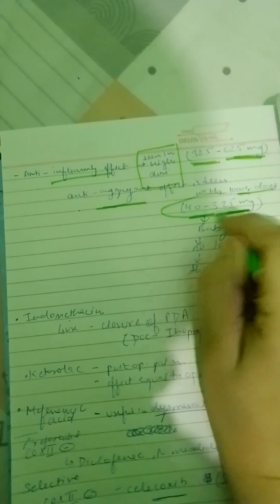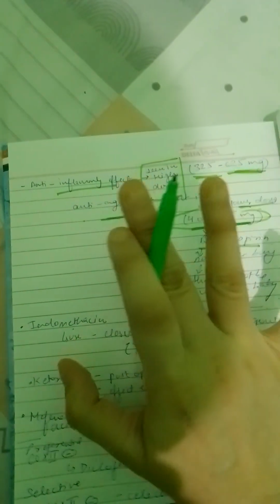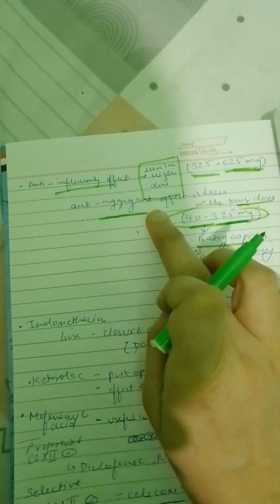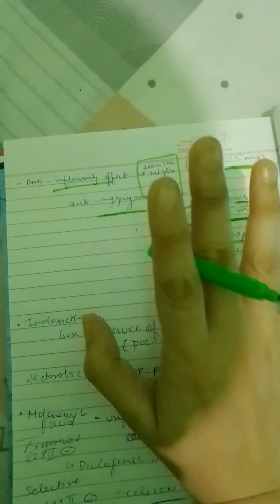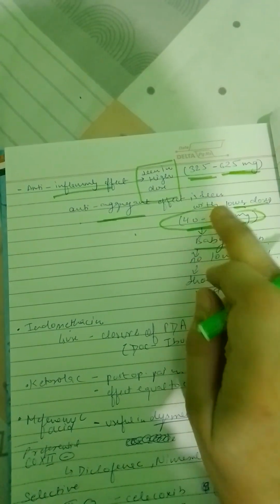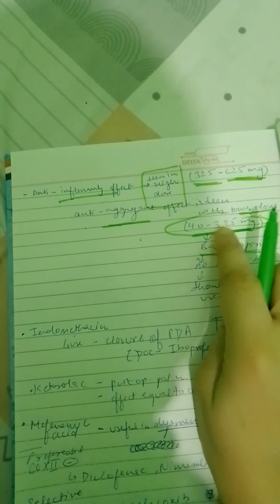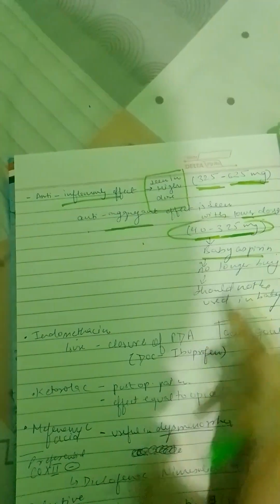So this lower dose is known as the baby aspirin. Aspirin should never be used in babies, because it leads to Reye's syndrome. That is why it is contraindicated in children. We call this low dose a baby aspirin only because of its low dose, 40 to 325 mg, and in low dose it shows anti-aggregate property.